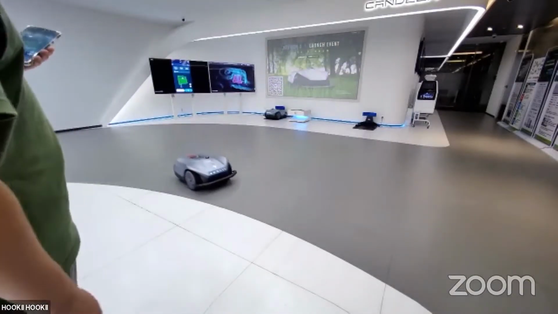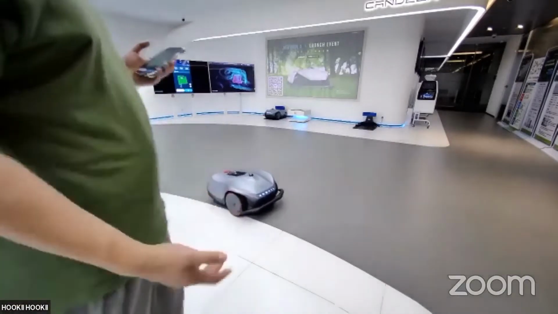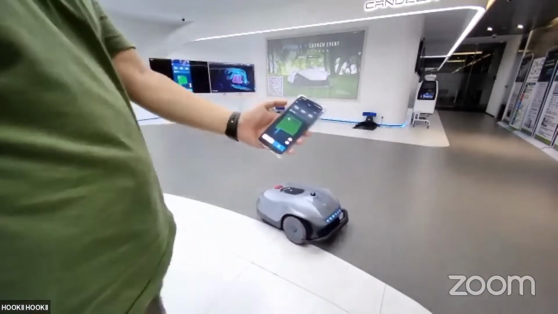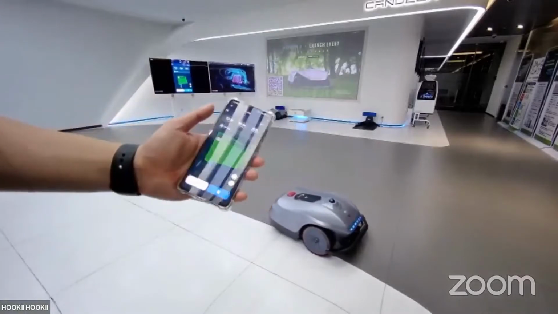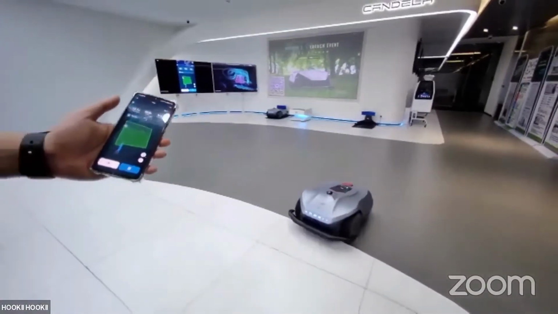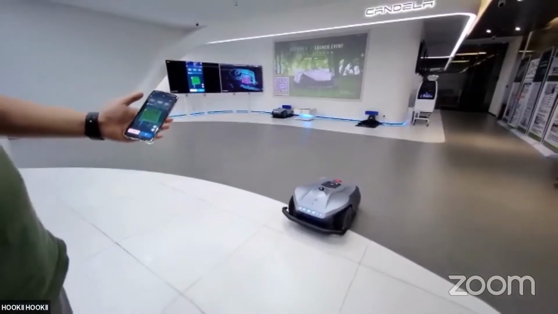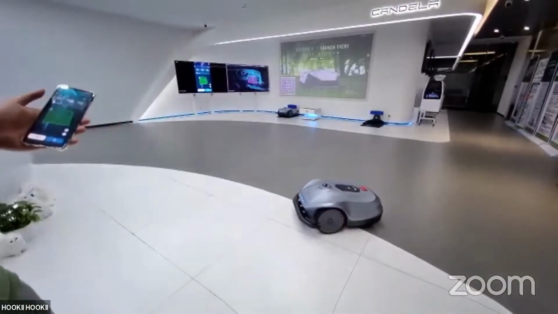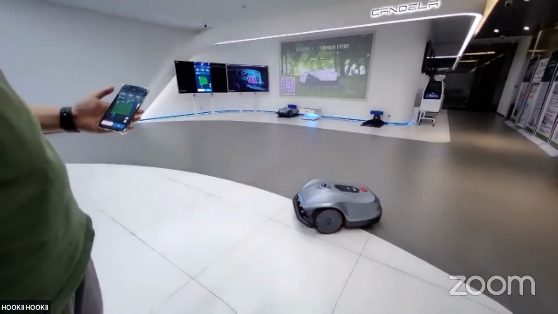Today you can see I just finished creating a map from zero, and I also showed you how our obstacle avoidance can handle different kinds of obstacles.